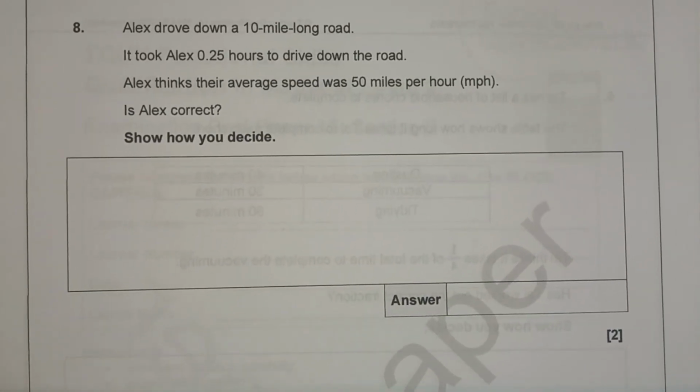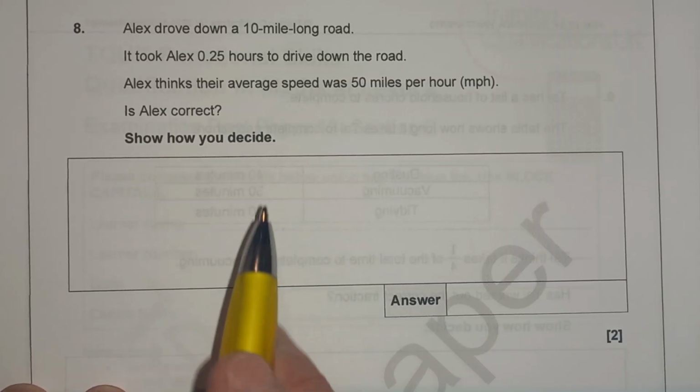Question 8. Alex drove down a 10-mile long road. It took Alex 0.25 hours to drive down the road. Alex thinks the average speed was 50 miles per hour. Is Alex correct? Show how you decide.